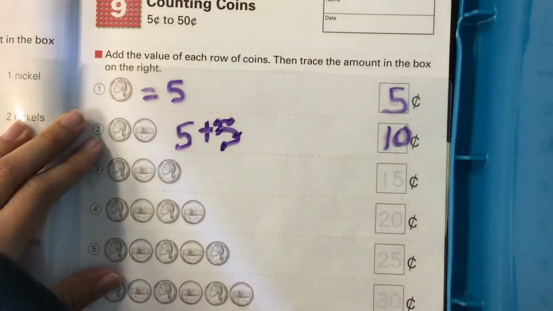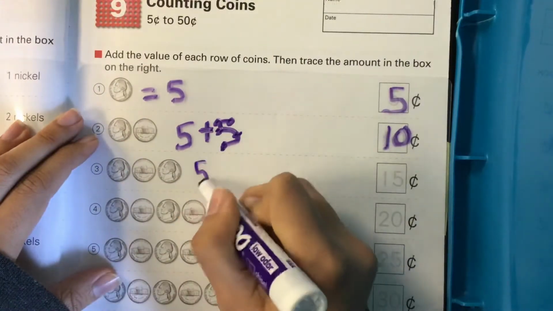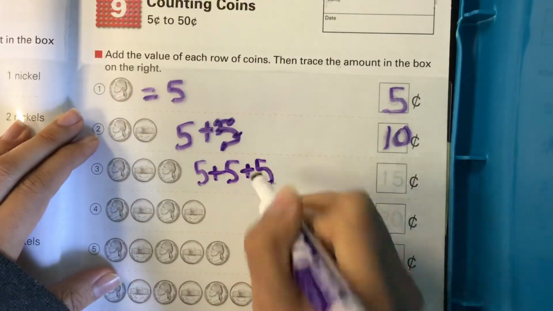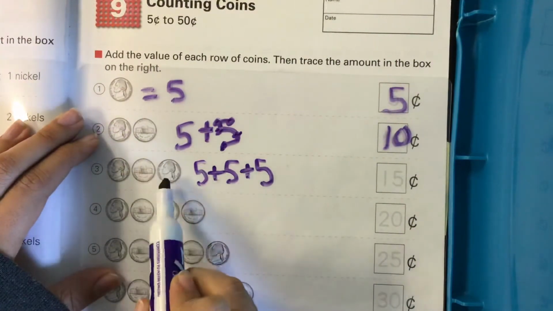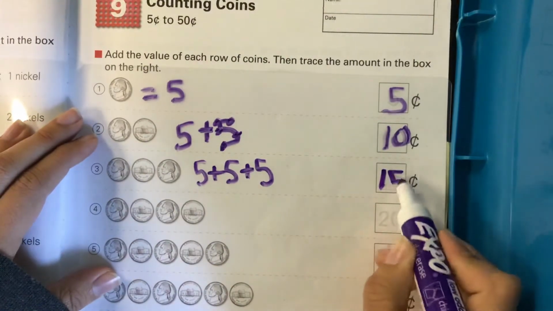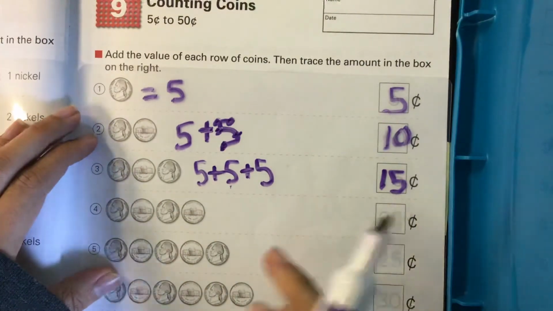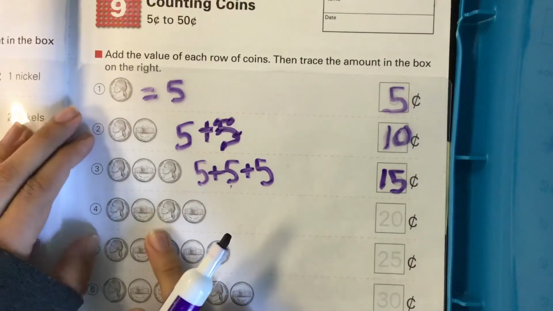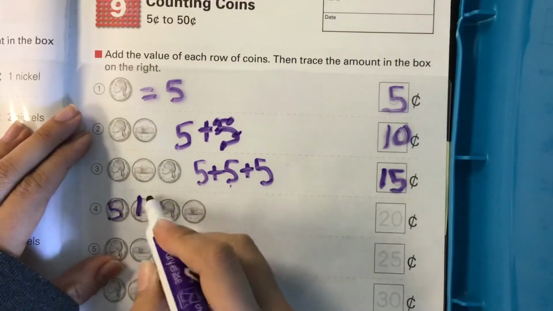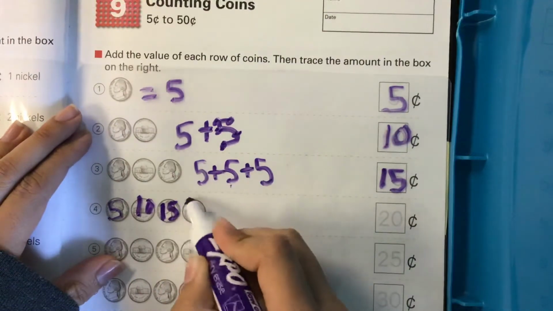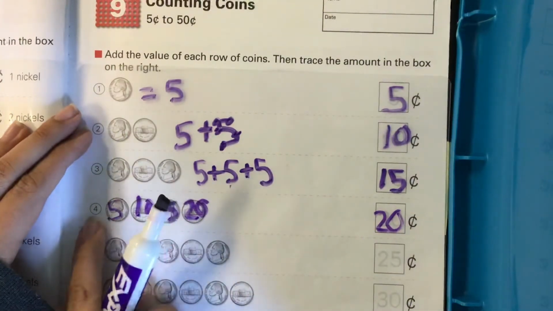So skip counting by 5. So we have 3 nickels. So that's like 5 plus 5 plus 5. And we can go ahead and skip count that. So 5, 10, 15. That's 15 cents. 5 plus 5 plus 5 is 15 cents. Same with problem number 4. We can skip count by 5. So we know 5, 10, 15, 20, right? So we know there's 20 cents in row number 4.